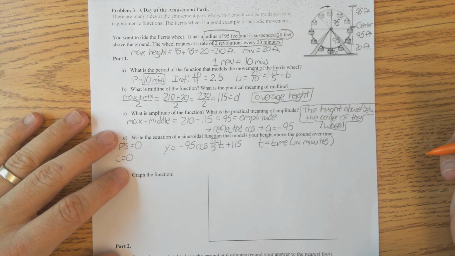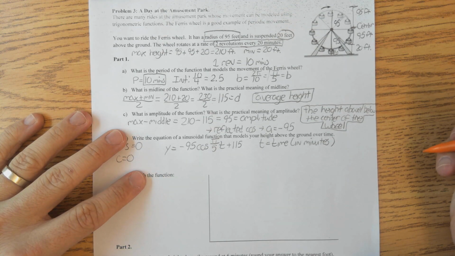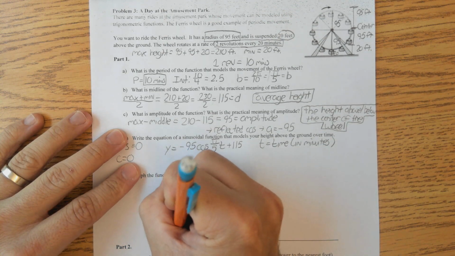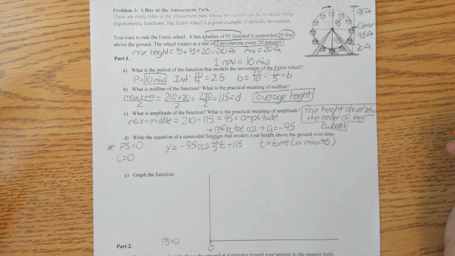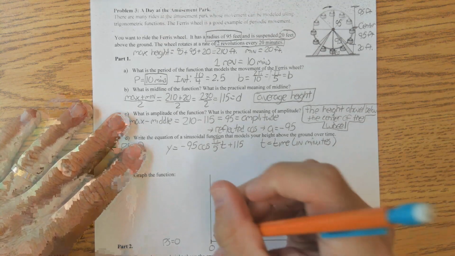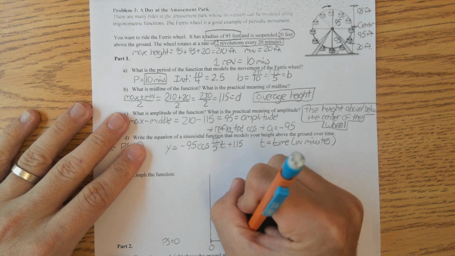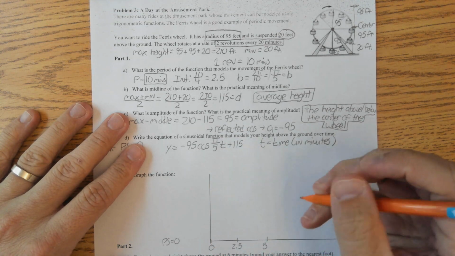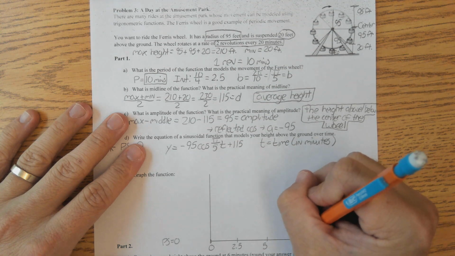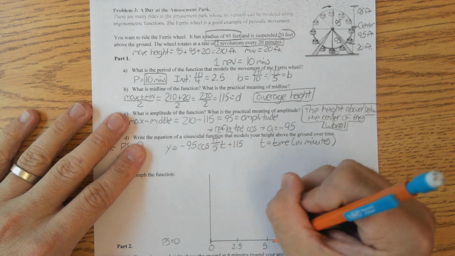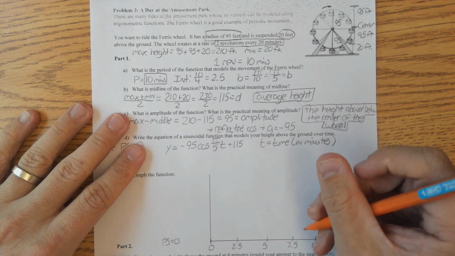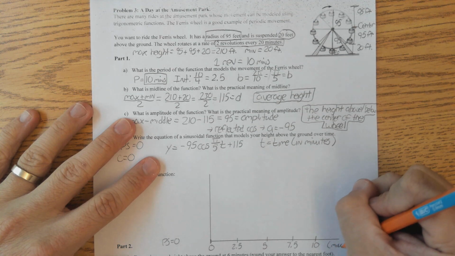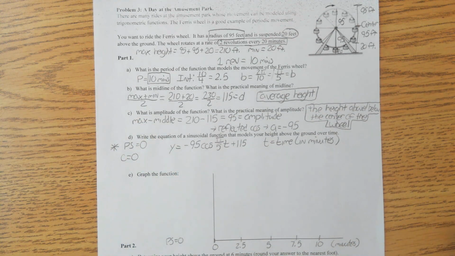All right, so now if we wanted to graph it, since our phase shift is equal to 0, we're starting at 0. And now remember, how do we label our x-axis? Our x-axis is our intervals, right? And so then we're going to go 2.5, then 5, because 2.5 plus 2.5 is 5, 2.5 plus 5 is 7.5, and then 7.5 plus 2.5 is 10, right? Again, our x-axis is labeled in the minutes it takes to rotate.